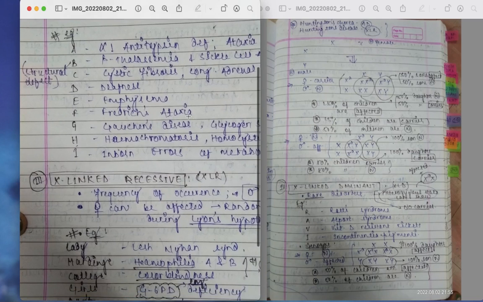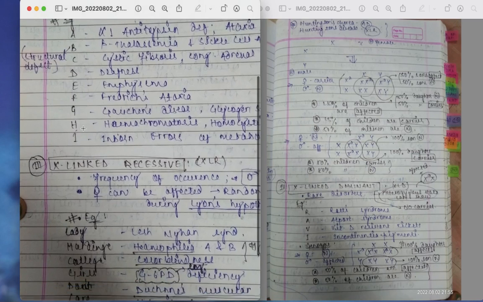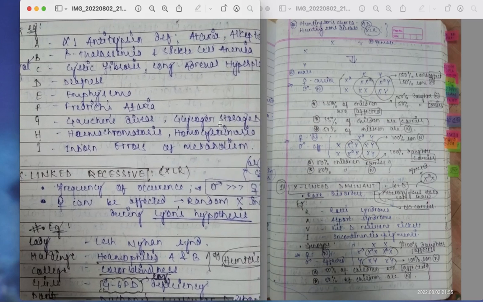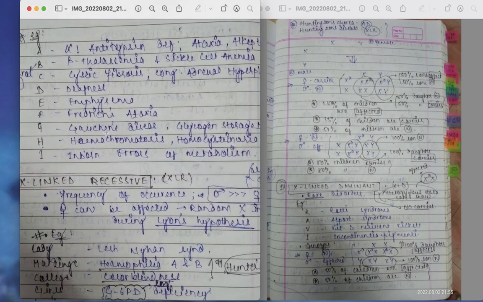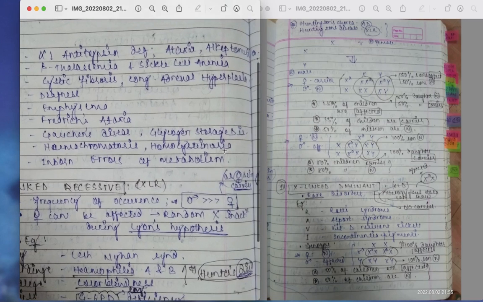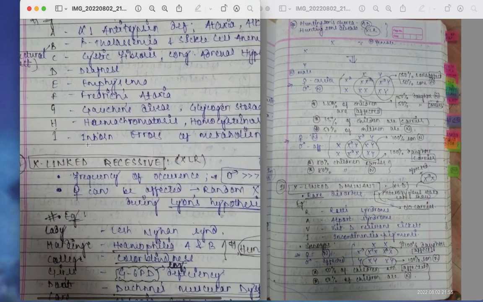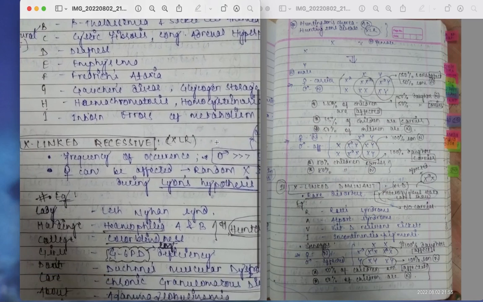F is Friedreich ataxia. G is Gaucher's disease and glycogen storage disorder. Gaucher's disease, it's a hot topic again. Next, H is hemochromatosis or homocystinuria. I is for inborn errors of metabolism.